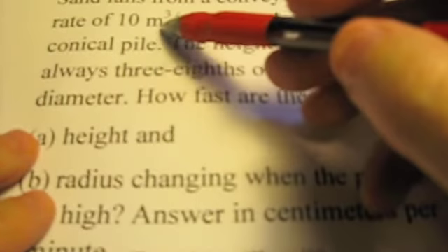Number one, we have a rate of change here, and we should highlight it. This rate of change is 10 cubic meters per minute. So this is a rate of change of volume, so let's put this one here.